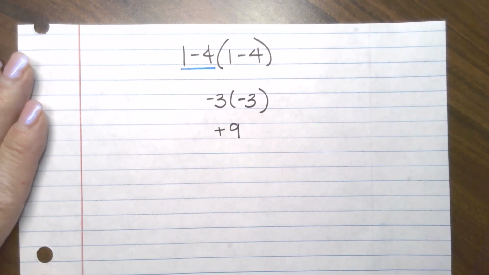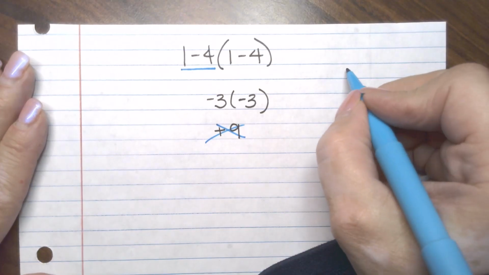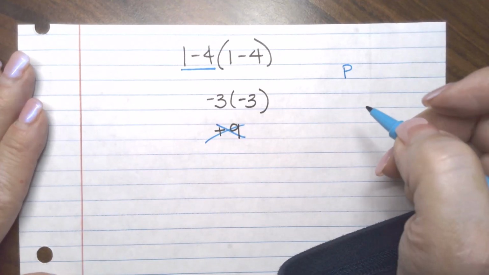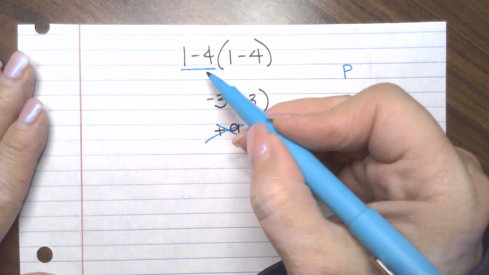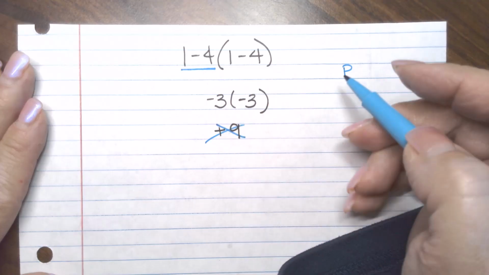There's a lot of things to remember there with those negatives, but this is still a wrong answer because I did not follow the order of operations. Let's go over that again. Parentheses first, which I didn't do. I started with the subtraction in the front.